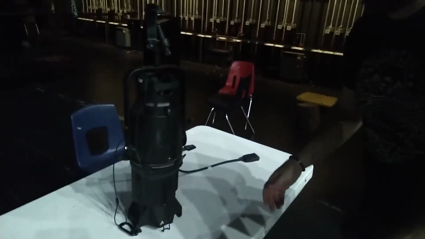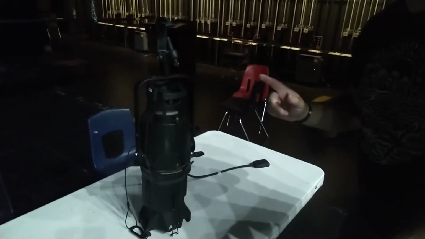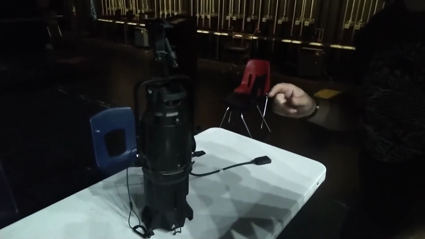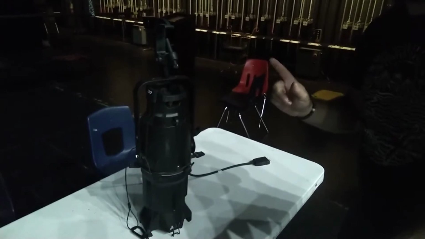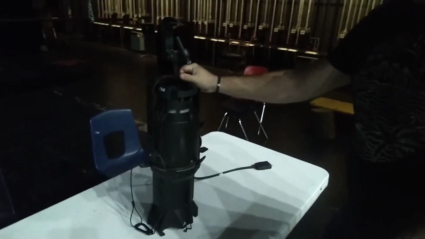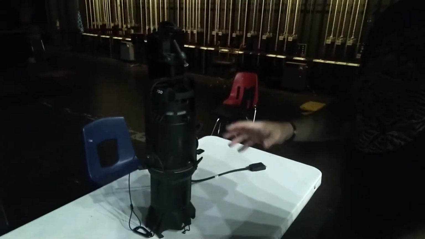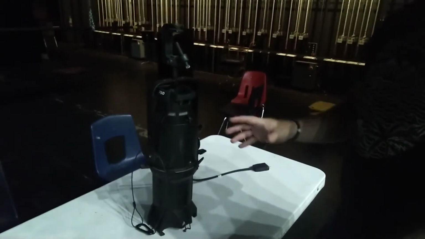Okay, the other light we have here on the table is called an ellipsoidal. It's a little bit of a tongue twister. Ellipsoidal, E-L-L-I-P-S-O-I-D-A-L. Okay? An ellipsoidal is a much larger light, as you can tell. And the purpose of an ellipsoidal is to highlight or focus on things on the stage.